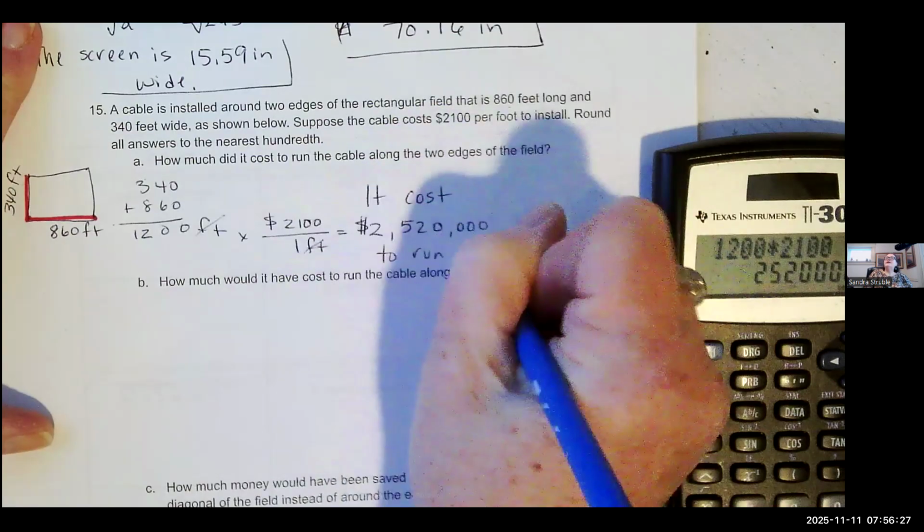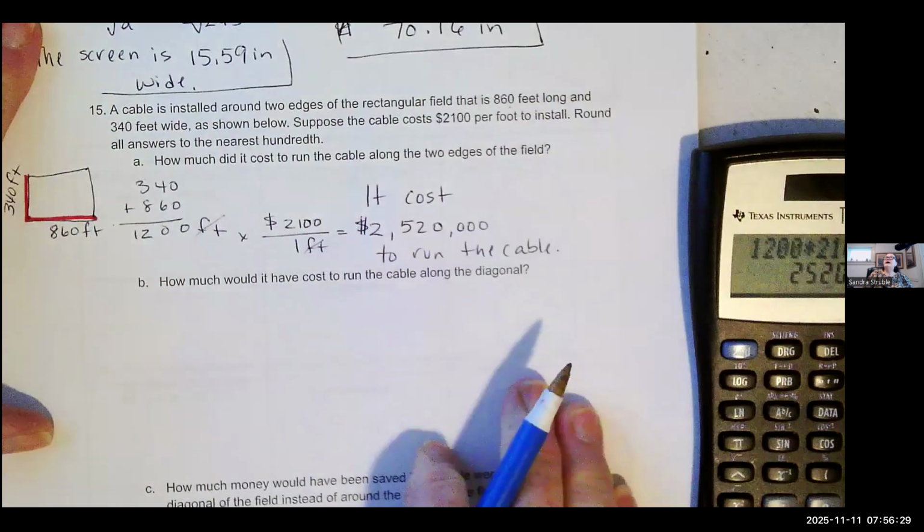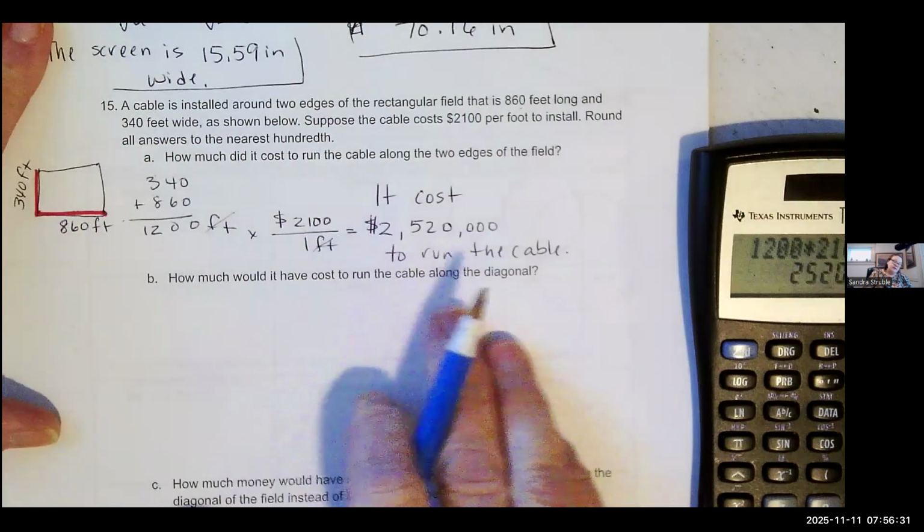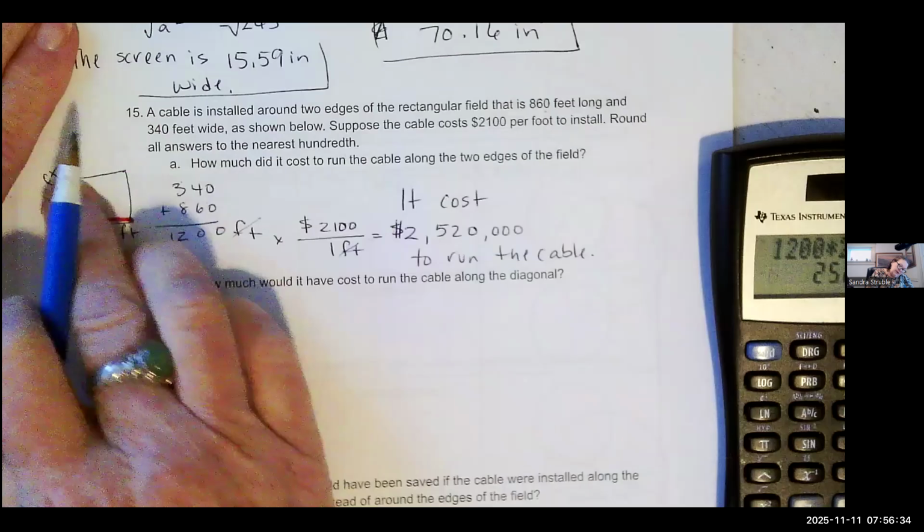Okay, the next question is, how much would it have cost to run the cable along the diagonal? Well, we need to know what the diagonal is. And the diagonal is from here to here.